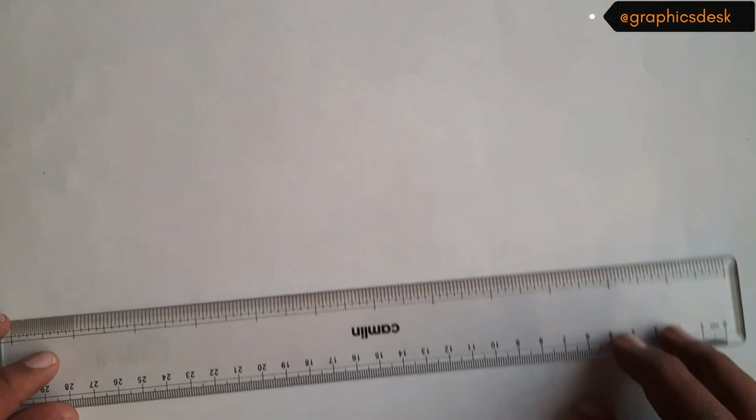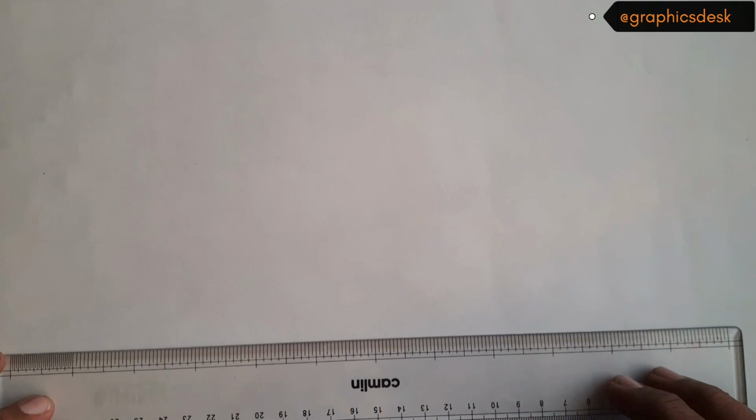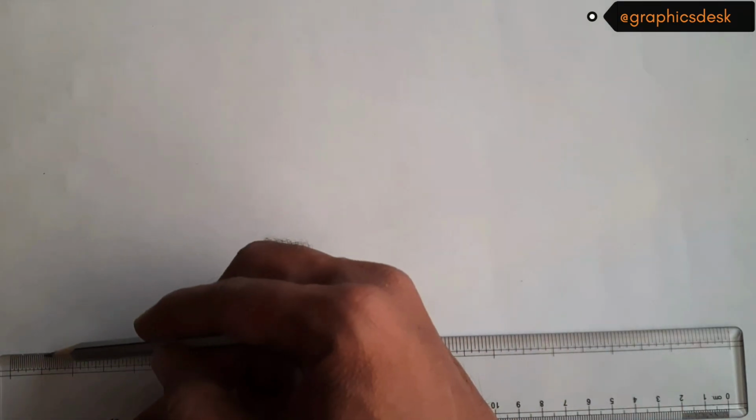So first of all, we have to draw a horizontal line, and we'll construct XYZ planes at 30 degree and 90 degree to this line. So let me look at that.